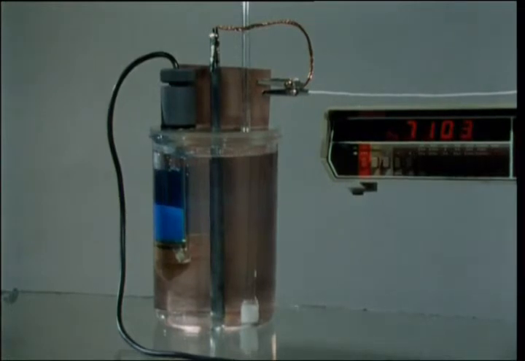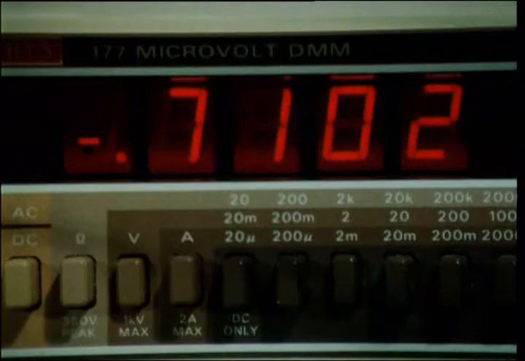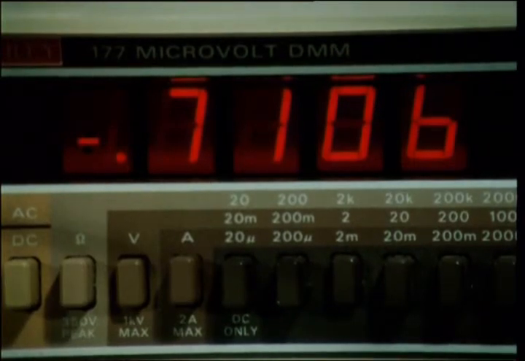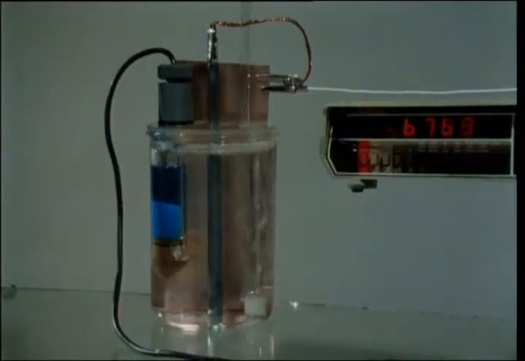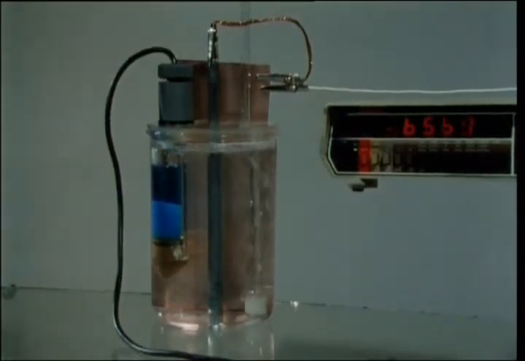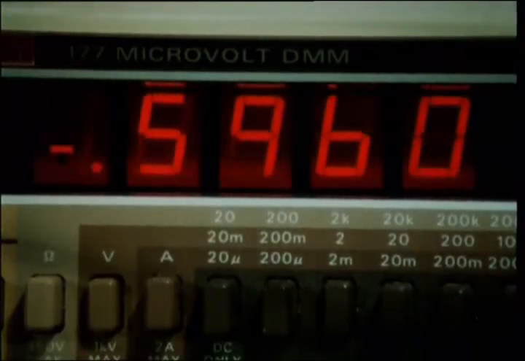The water in the beaker is air-free, and the steel rod is clean. As air is introduced, the potential of the iron becomes less negative. And in a short time, it corrodes. Rust appears in the water.